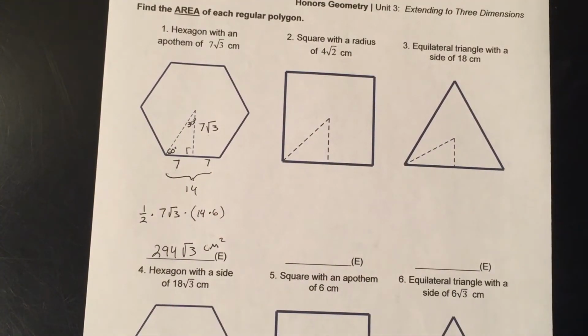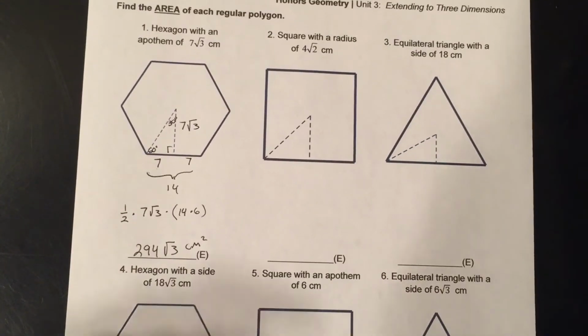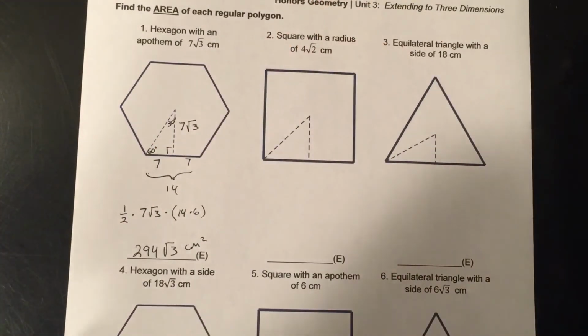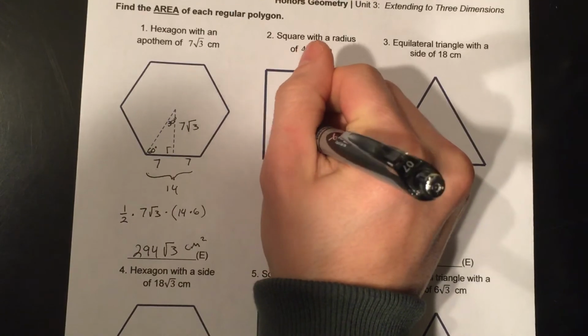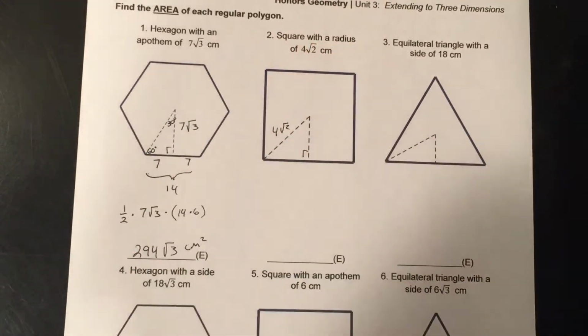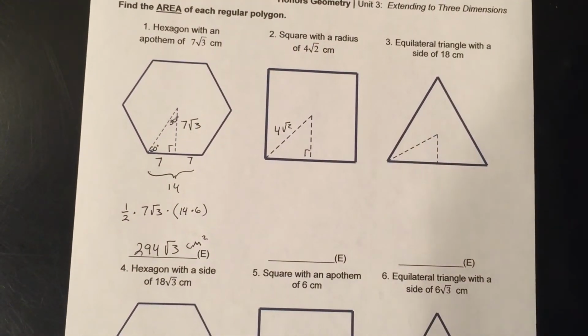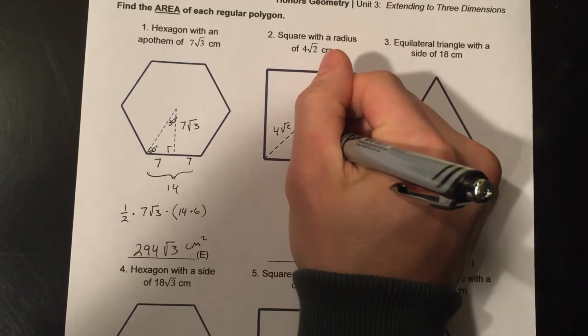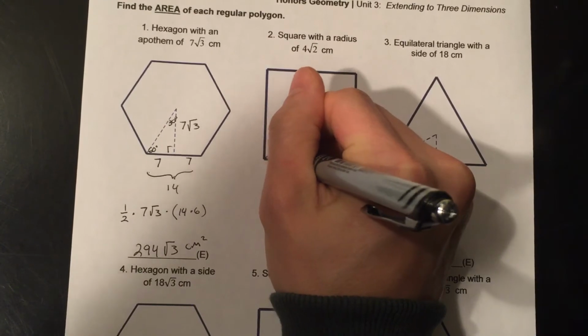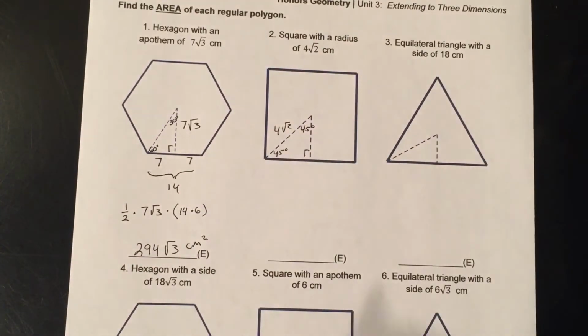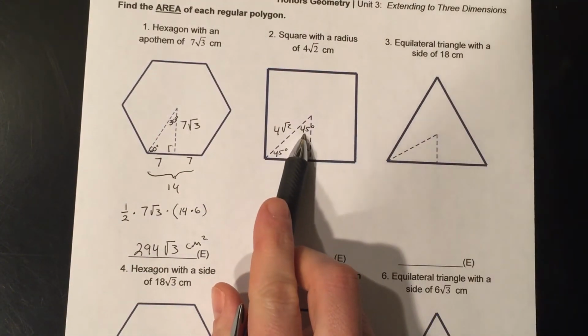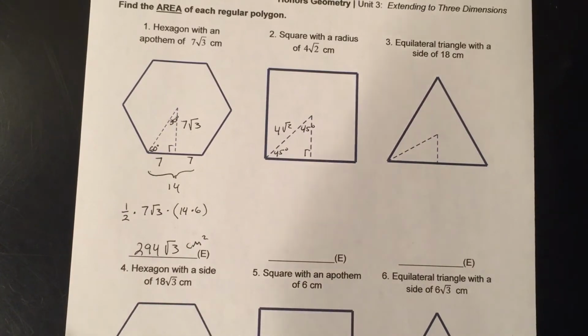Well, let's check out how we do the square example now. The square example has a radius of 4 radical 2. Remember, the central angle of a square would be 90 degrees. That would make this a 45, 45, 90 triangle. Again, that angle on the top is half of my central angle. Well, 45, 45, 90 triangles have a special relationship as well.